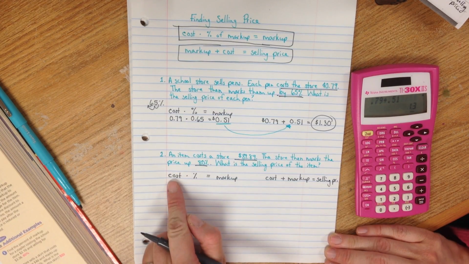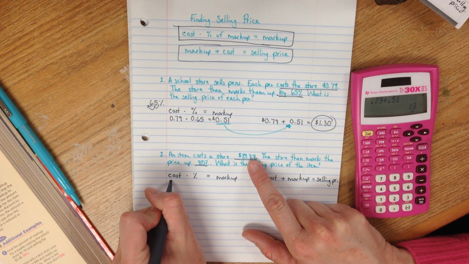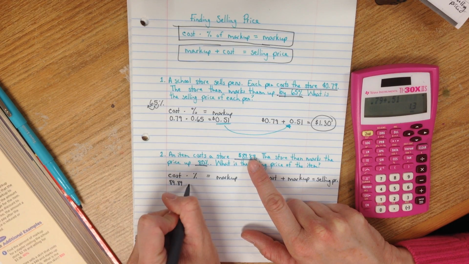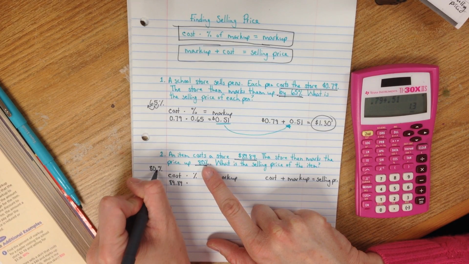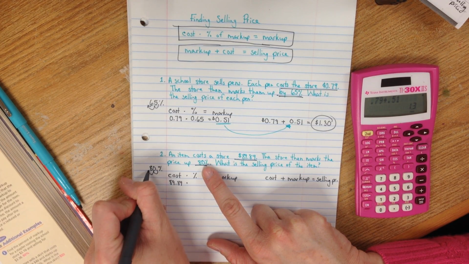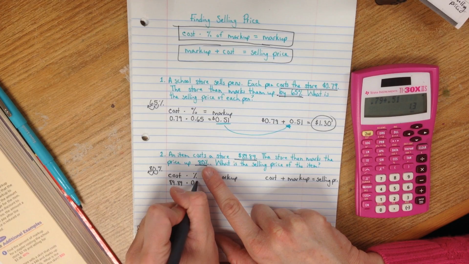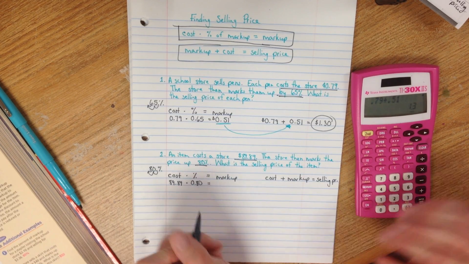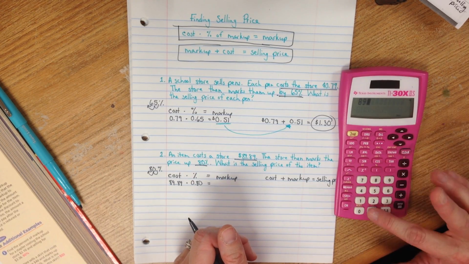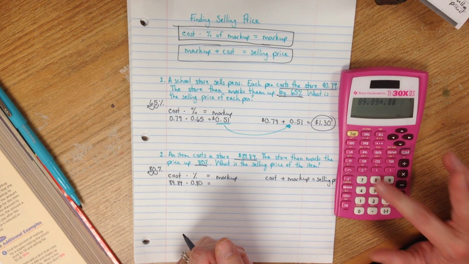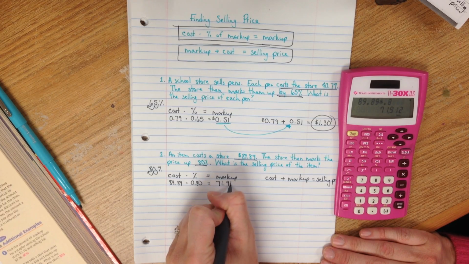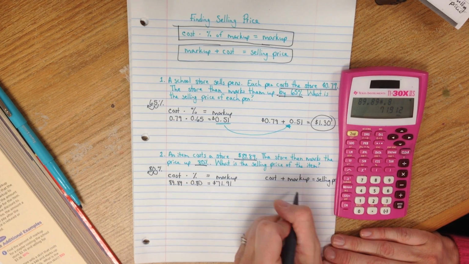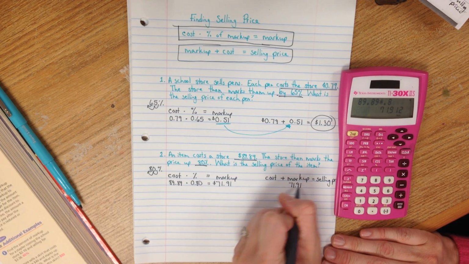So the cost, $89.89, times 80%. To change it to a decimal, I move the spot 2 places to the left, so 0 and 80 hundredths. So $89.89 times 8 tenths is $71.91. That's the markup. So I'm going to put that right here.